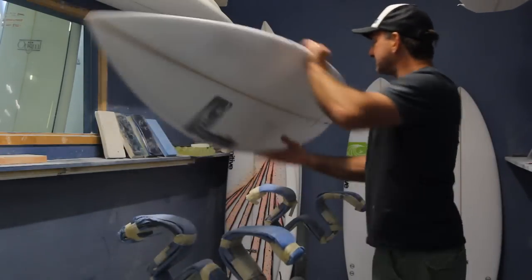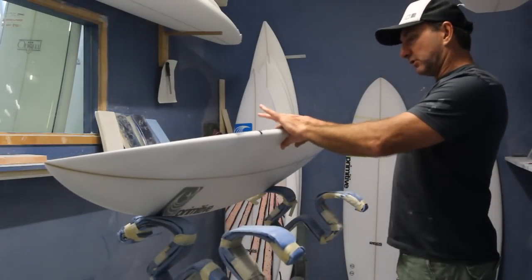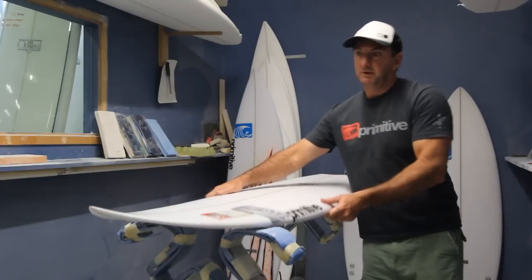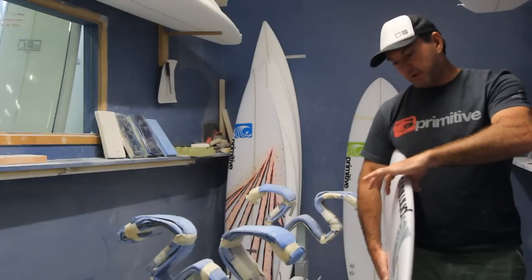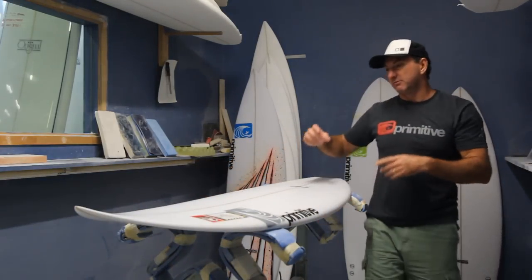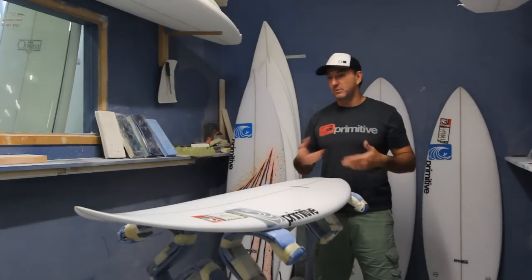As far as rails are concerned, you've got a low rail where you've taken more foam out of the board, and then you've got your boxy rails when you've left more foam in the rail of the board. Now, a board that's got a real boxy rail is going to have more flotation, so it's going to paddle better, get you on waves better.